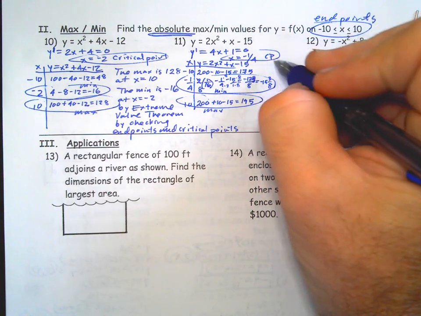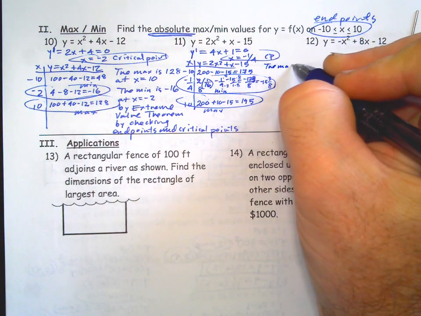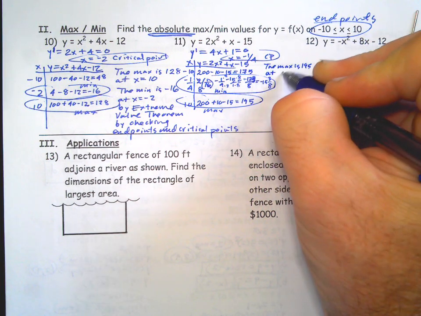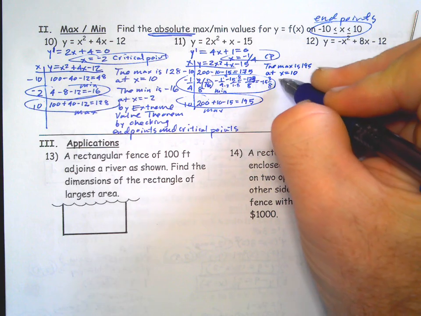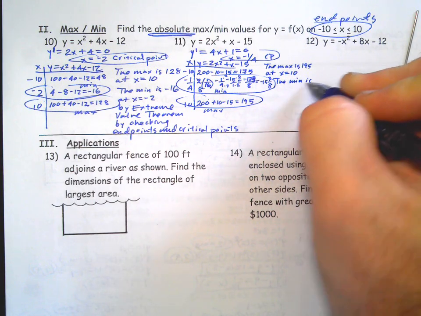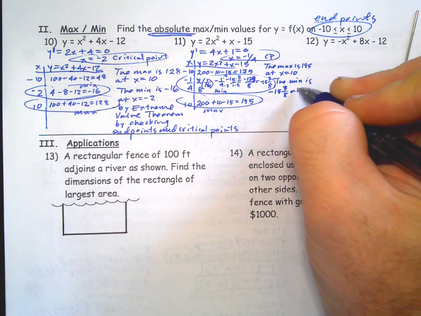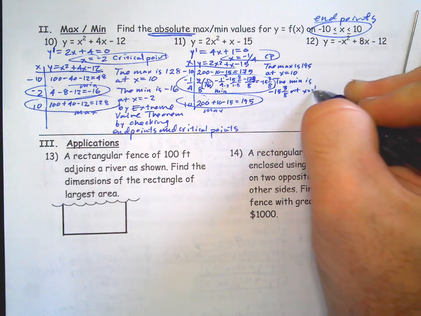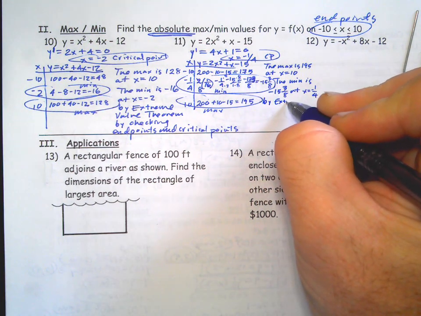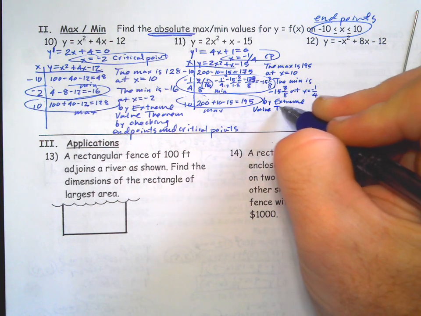Okay, so we're going to say the max is 195 at x equals 10. The min is -15 3/8 at x equals -1/4 by extreme value theorem.